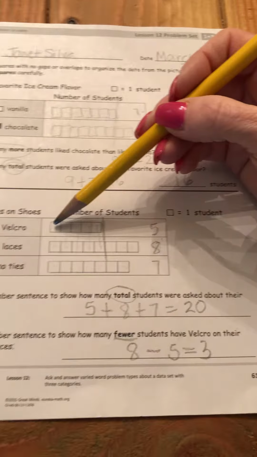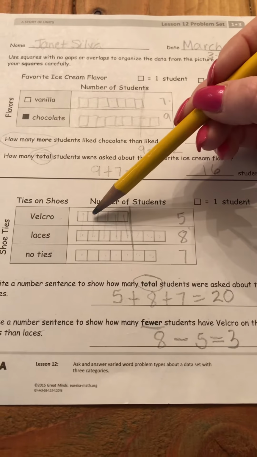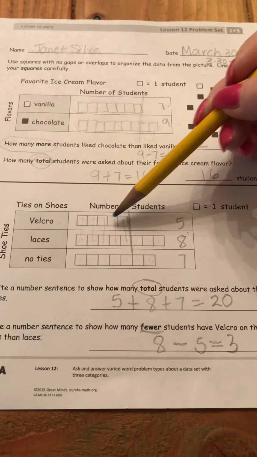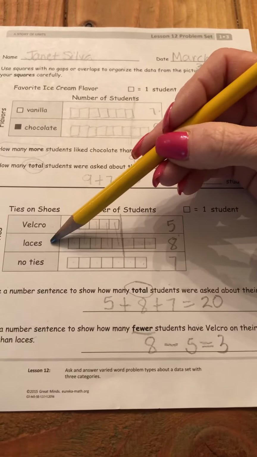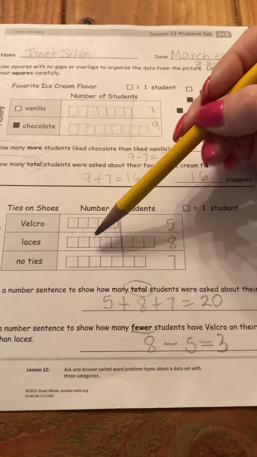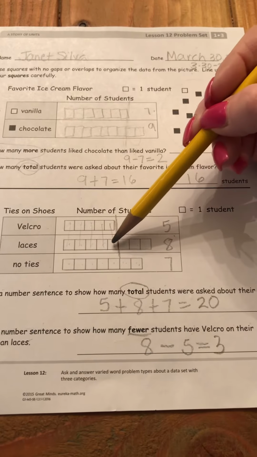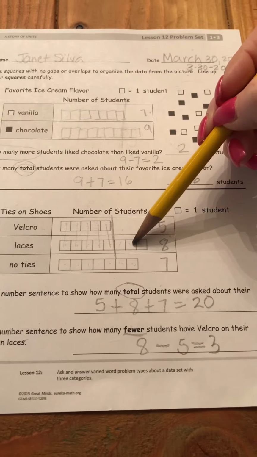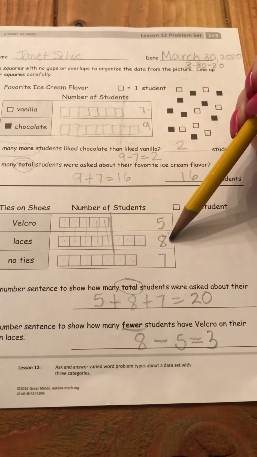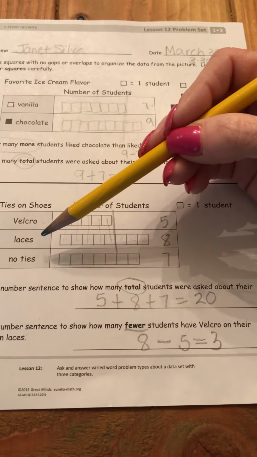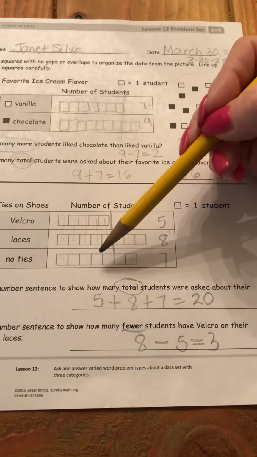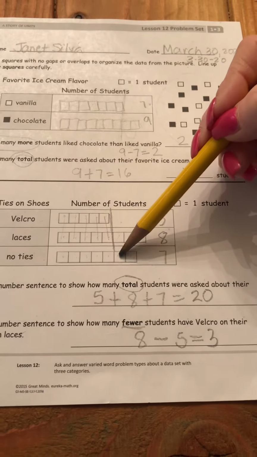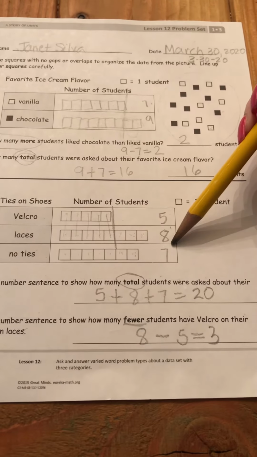So for my Velcro, I have 1, 2, 3, 4, 5, and I wrote the number 5. For my laces, I have 1, 2, 3, 4, 5, 6, 7, 8, and I wrote the number 8. For my no ties, I have 1, 2, 3, 4, 5, 6, 7, and I wrote the number 7. These just help me remember.